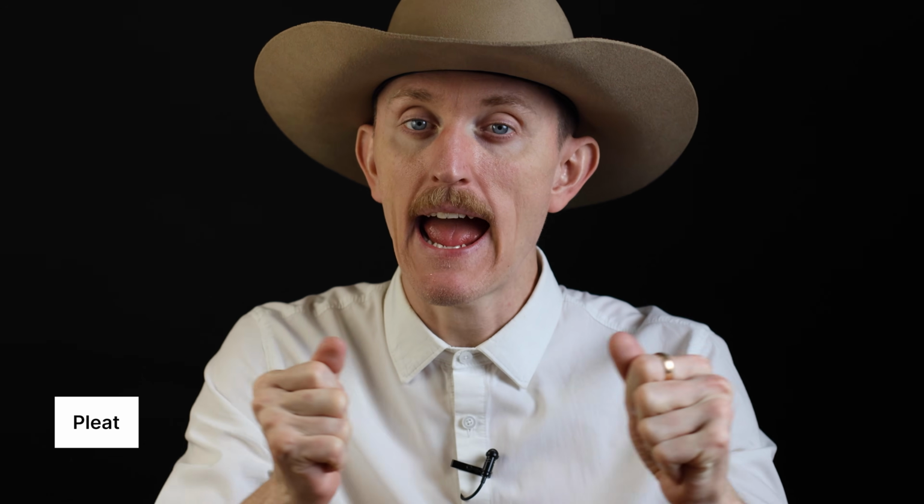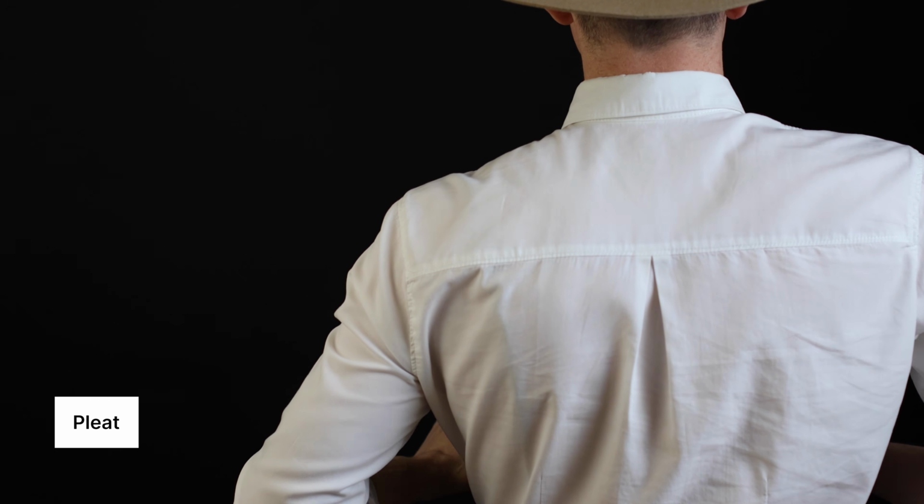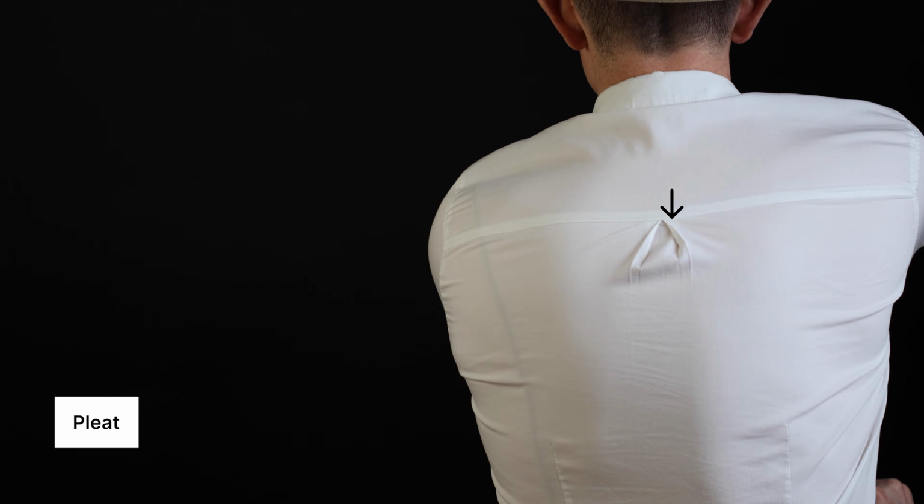A pleat is when we accordion style overlap fabric so as to add in more volume. I have a pleat on the back of my shirt here, right by the yoke.